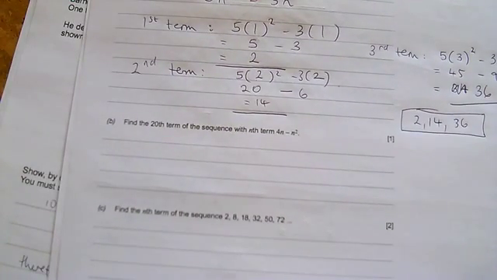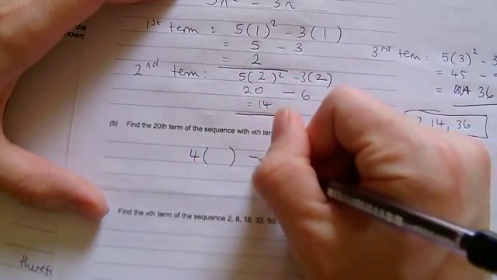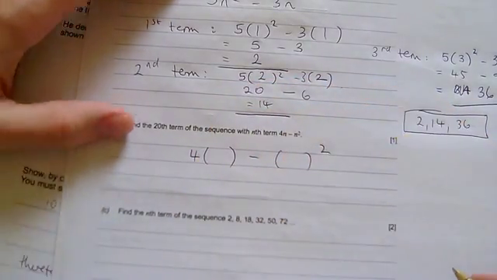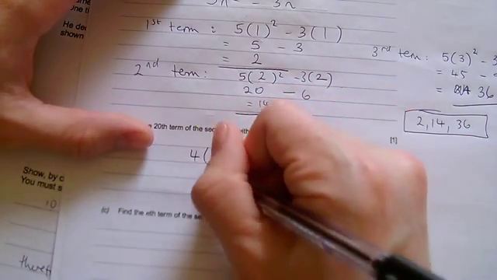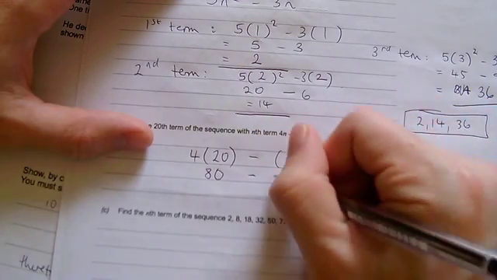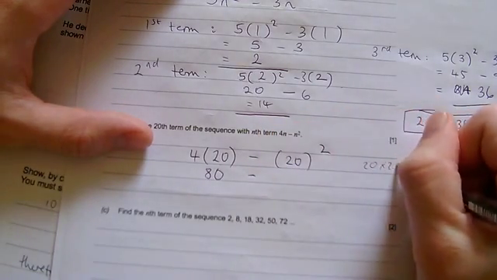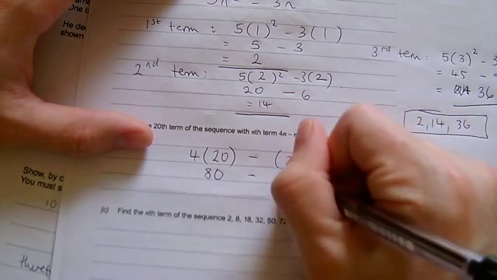The next one says, find the 20th term of 4n minus n squared. So that is going to be, again, the same thing, that we change the n to open brackets. 20th term means 20 is going in there. 4 times 20 is 80. Take away 20 squared means 20 times 20. 20 times 20 would be 2 times 2 is 4, 0 and 0, so 400.